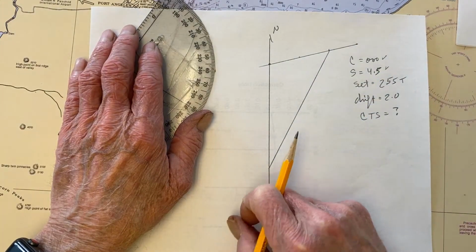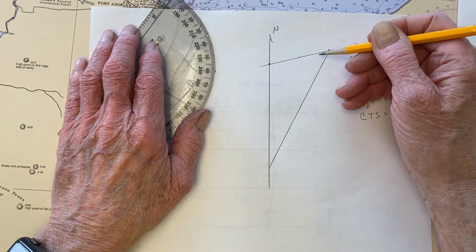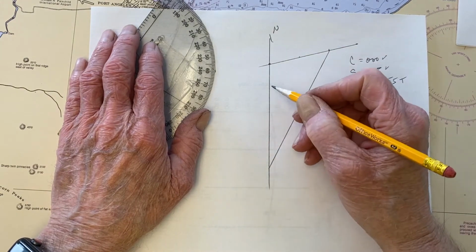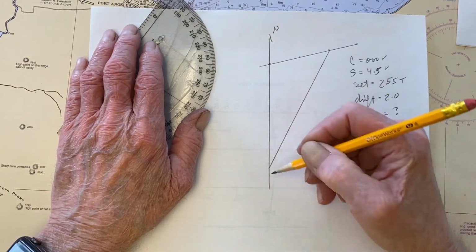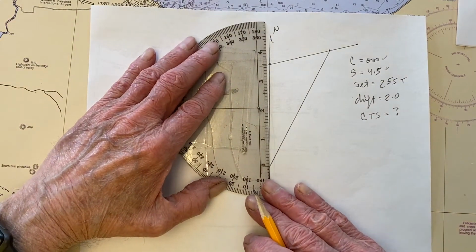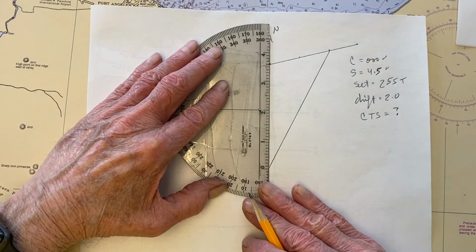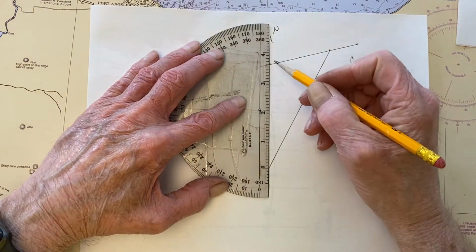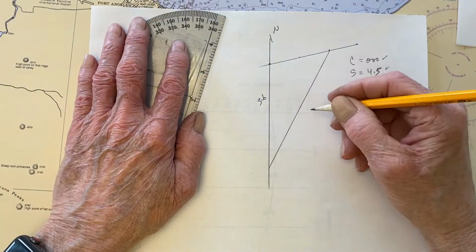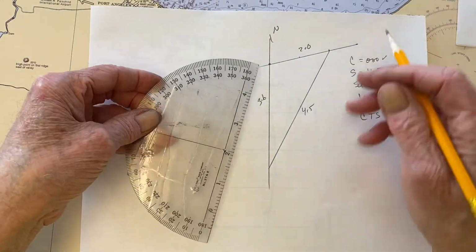In 1 hour, I go 4.5 miles this way through the water. And in that hour, the water moves 2.0 knots down this way. So I end up staying, no matter where I am, I'm always going straight. But I'm going slower. So how slow am I going? I could go here. This is 0. And 3.5, 3.6. So this is 3.6. This was 4.5. This is 2.0.